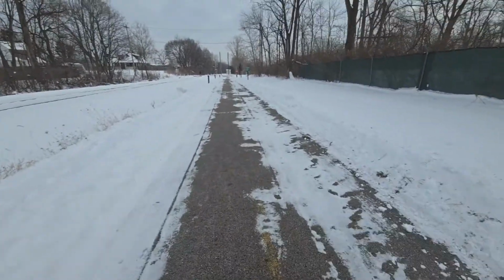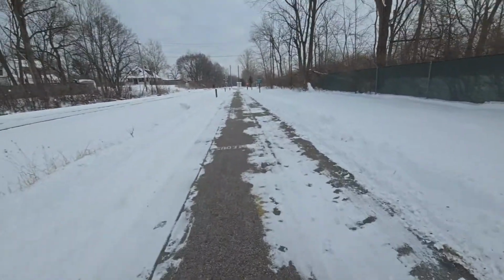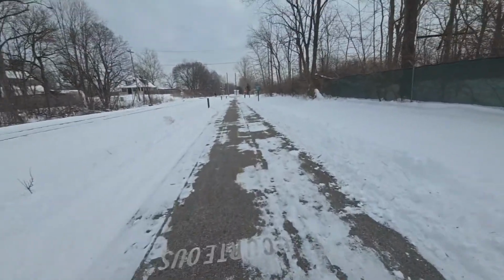I wonder what this person's doing. They're just standing down here on the other side of the railroad track. Well, on the other side of the road.